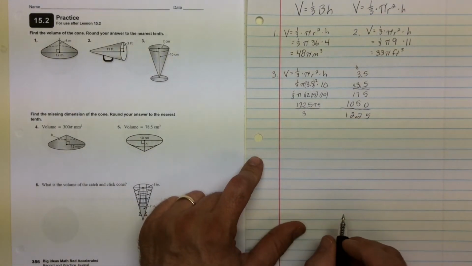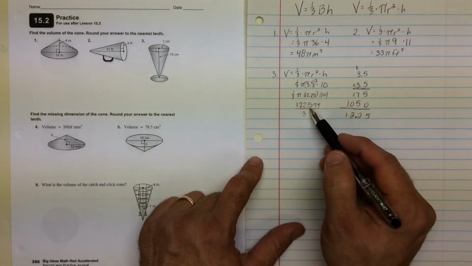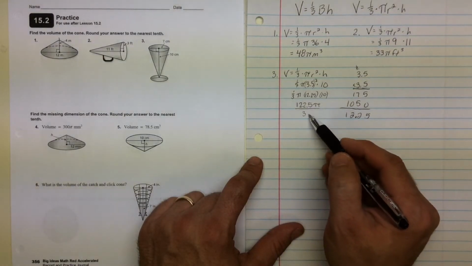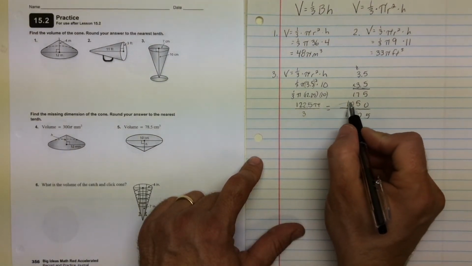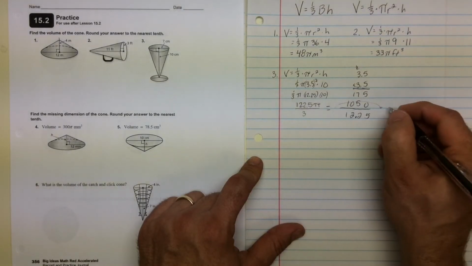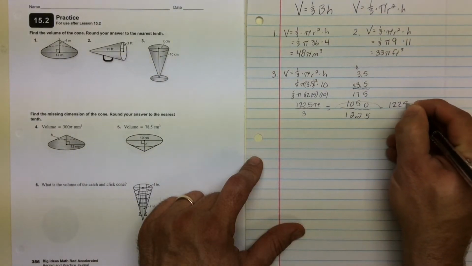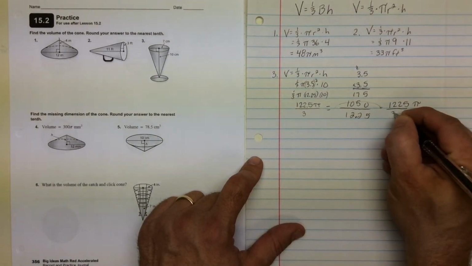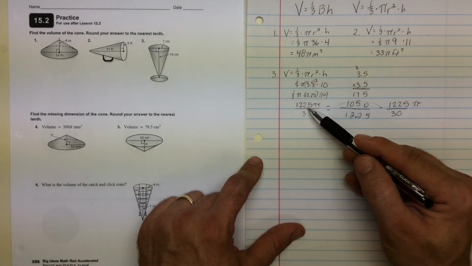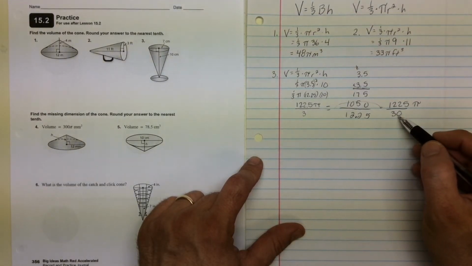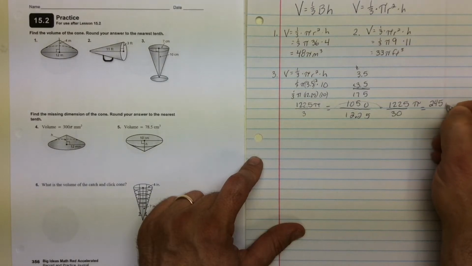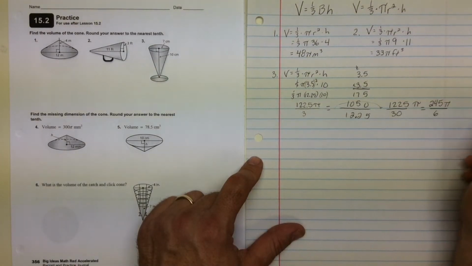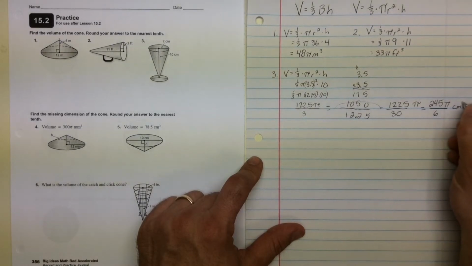In order to get rid of this decimal, I'm going to multiply the top and bottom by 10, which gives 1,225 pi over 30. And now I see I can divide by 5. It ends in a 5, and that ends in a 0, which will give me 245 pi over 6 centimeters cubed.